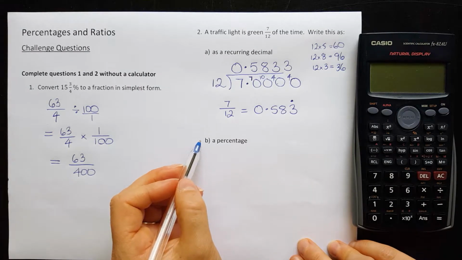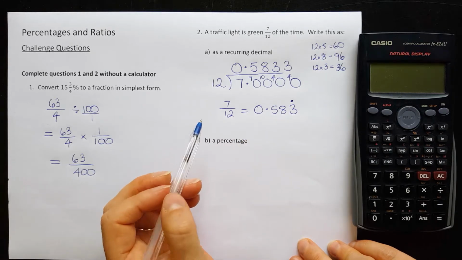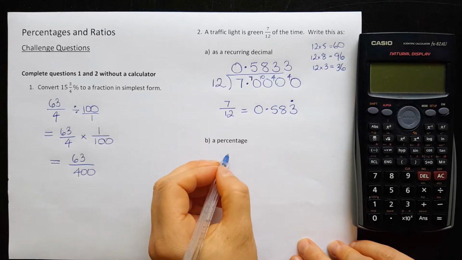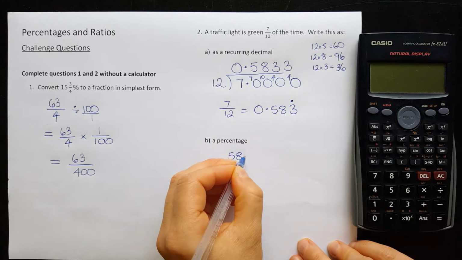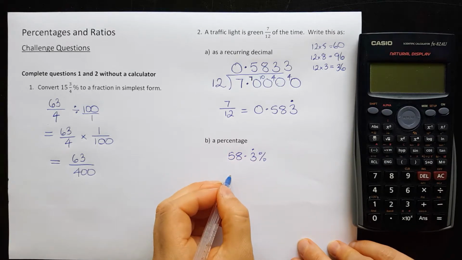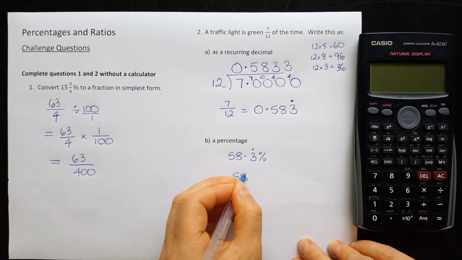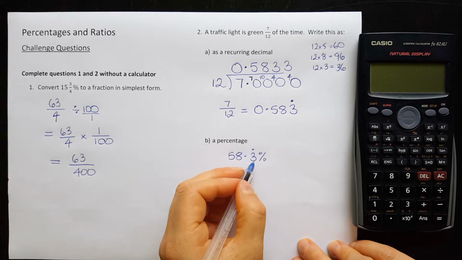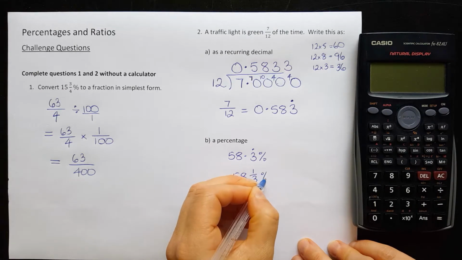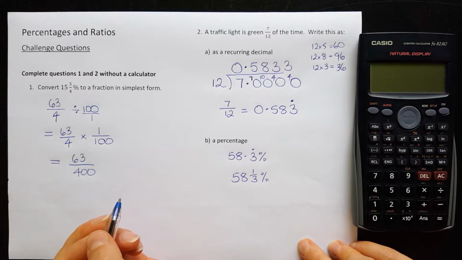Part B is to write that as a percentage. So all we have to do to write a decimal as a percentage is multiply it by 100. So 2 jumps over would be 58 with a recurring 3%, or instead of a recurring decimal, a 0.3 repeating is the same as 1/3%.